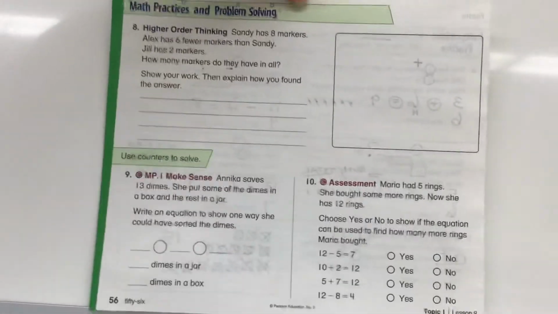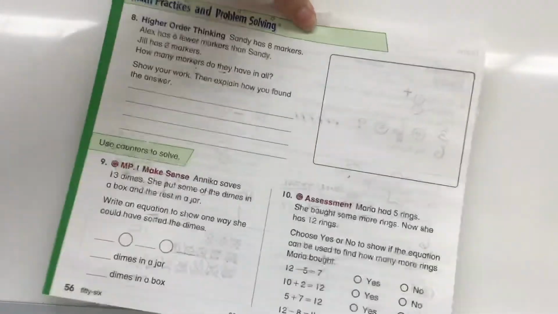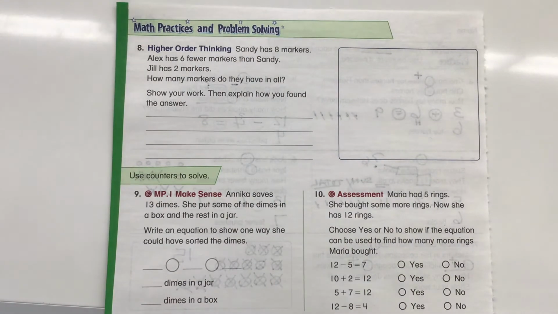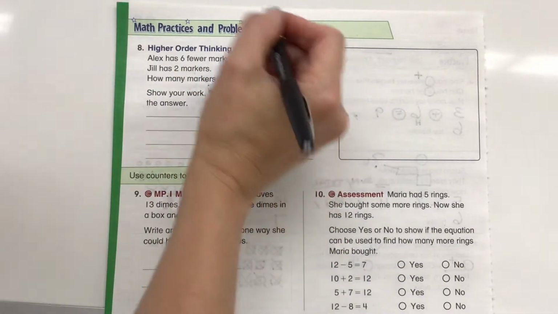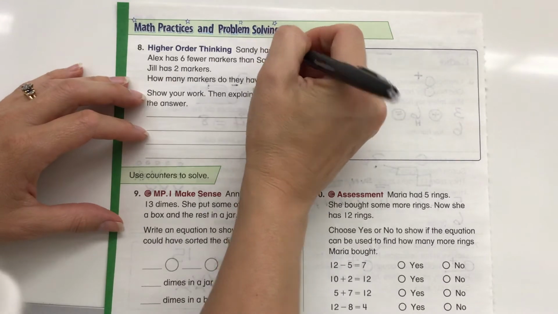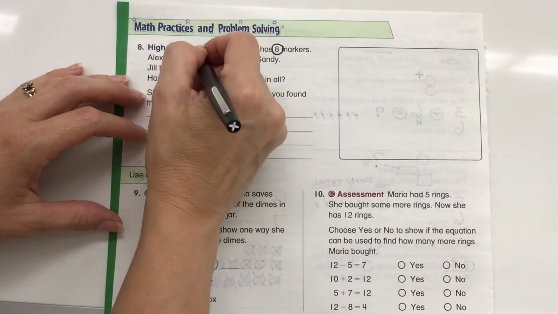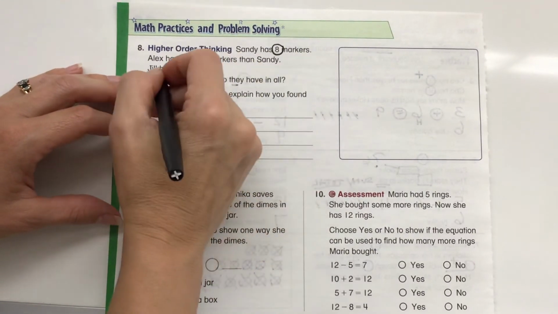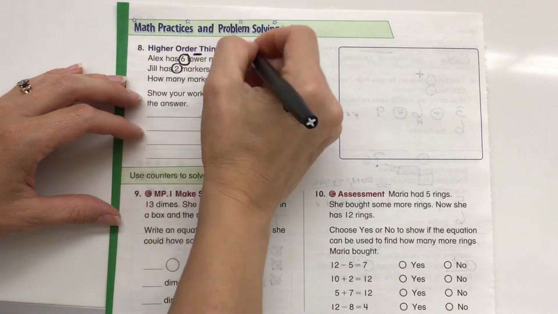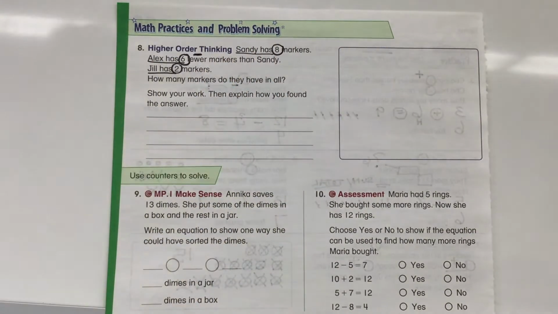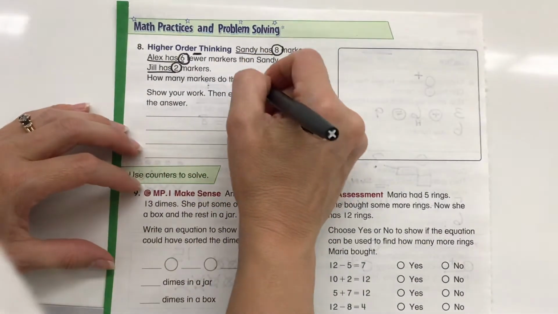Okay, let's flip over to our last page here, our higher order thinking. This is going to be some good brain exercise for us. This has worked us pretty hard. We might need to take a quick brain break. All right, let's go on to our higher order thinking. Okay, Sandy has 8 markers. Alex has 6 fewer markers than Sandy. I'm going to put fewer. I'm going to put a subtraction right there. Jill has 2 markers. So I know Sandy has 8, Alex has 6 fewer, and Jill has 2. How many markers do they have in all?